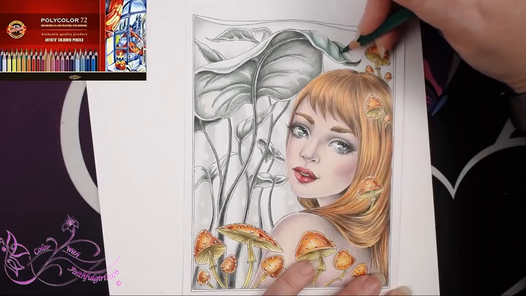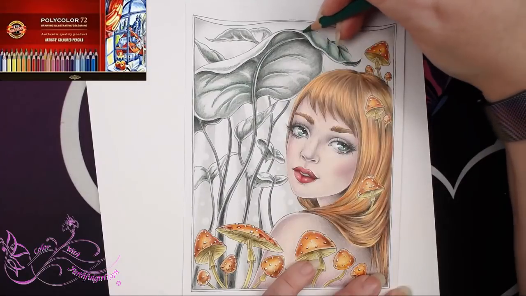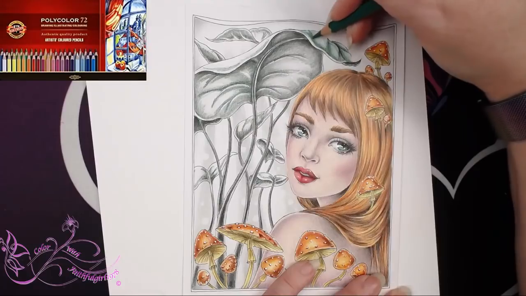I'm just going over firmer pressure in the darker areas and lightening it up as I come to the very edge of the leaf.